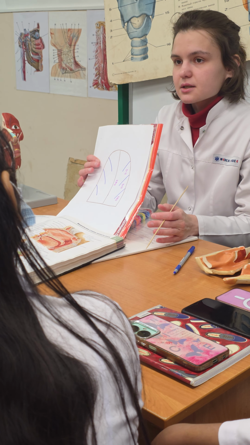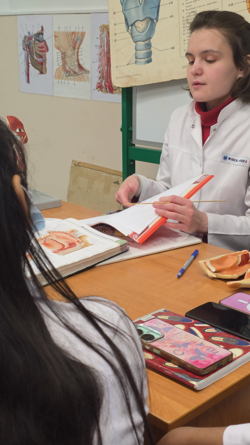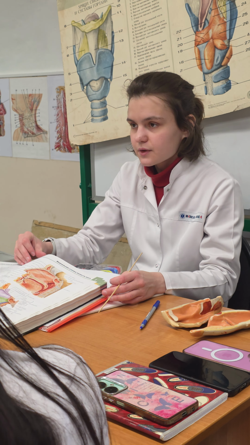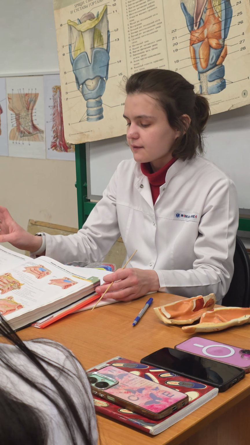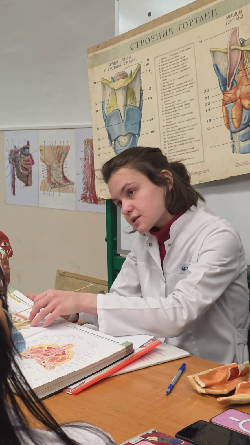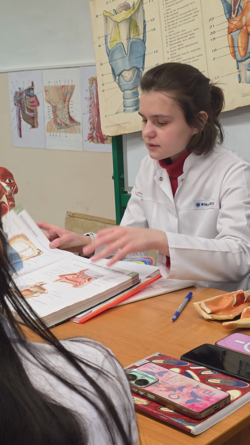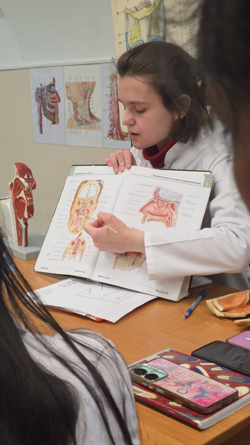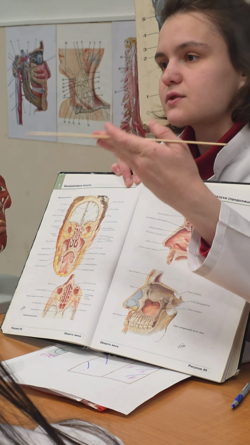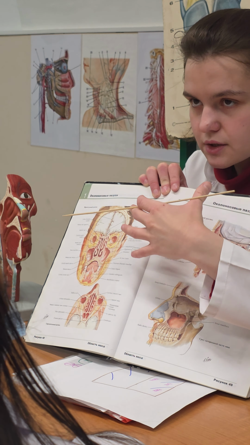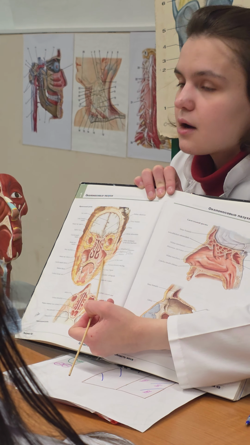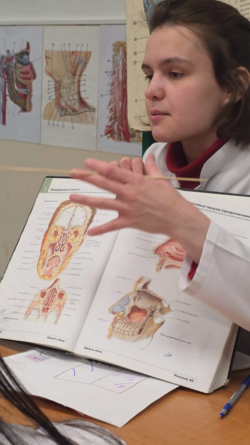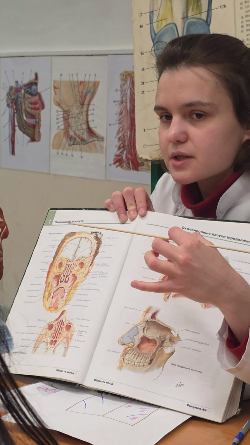Why do we need these meatuses? We need these meatuses because there are some hollow spaces in bones forming skull that are situated nearby nasal cavity. And they have connections with the nasal cavity. I need to find this scary picture. This one represents these hollow spaces in bones of skull, especially in bones of the facial skull, like in frontal bone, maxilla, which is upper jaw, ethmoid cells, and sphenoid bone. They all have some hollow spaces inside.